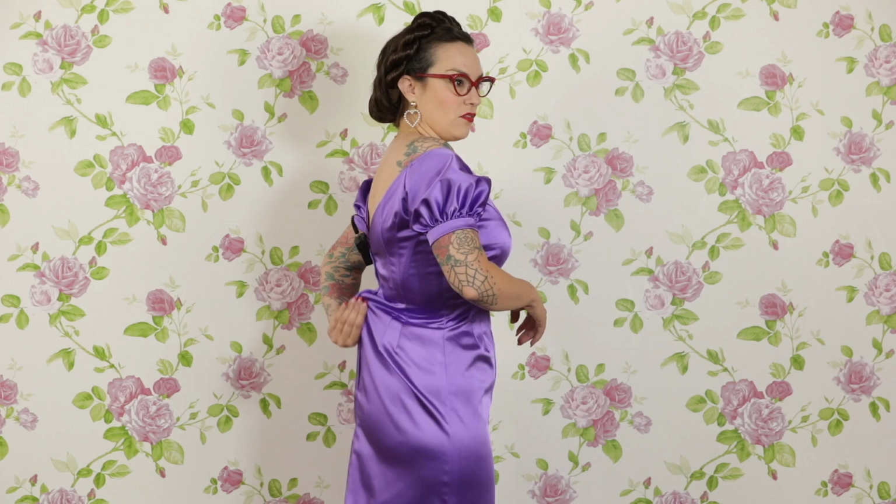And then again in the back, we're seeing a lot of excess here. So overall, I would say this is pretty similar in fit to the Ponte version. You could definitely make this dress in this fabric. I would say you just need to make some adjustments.